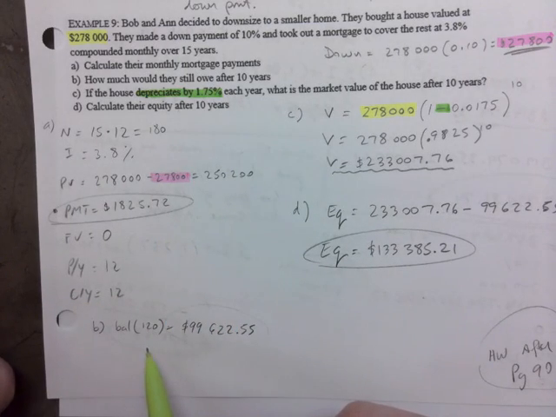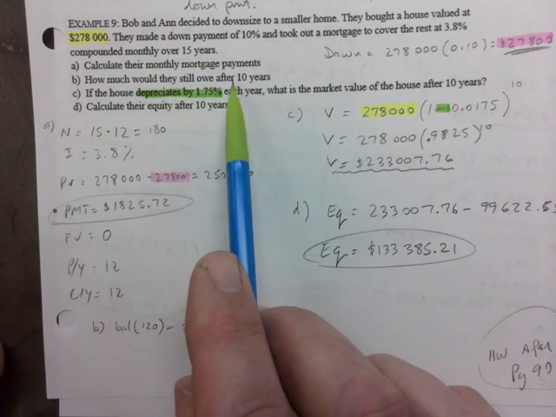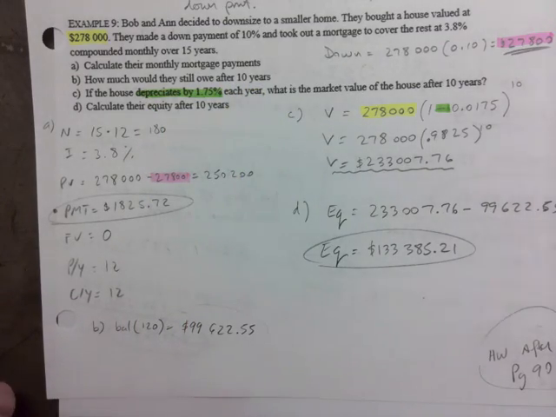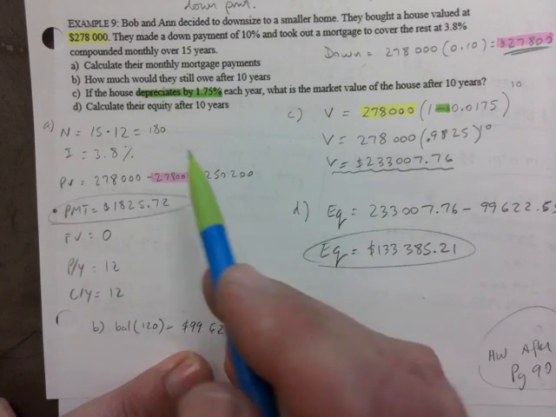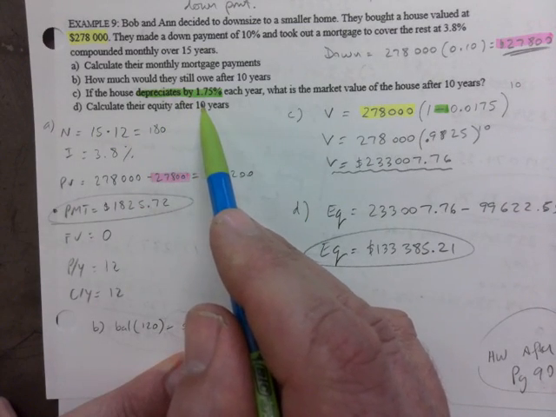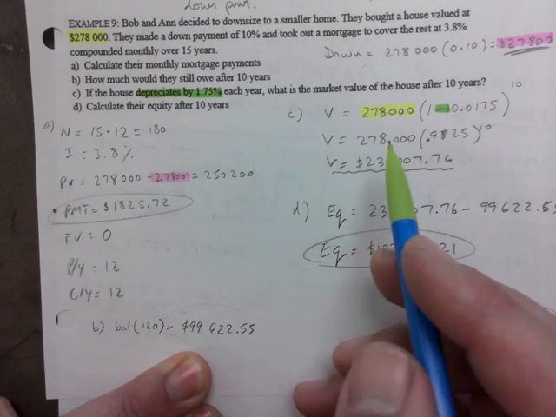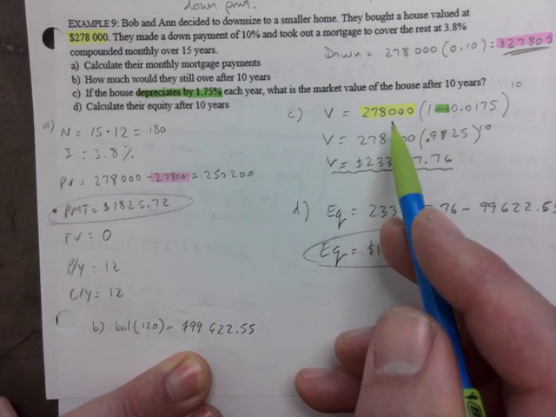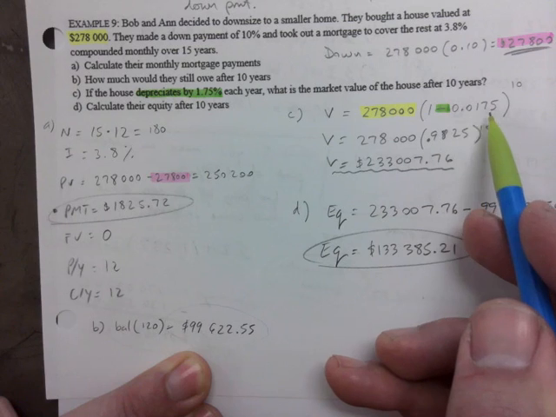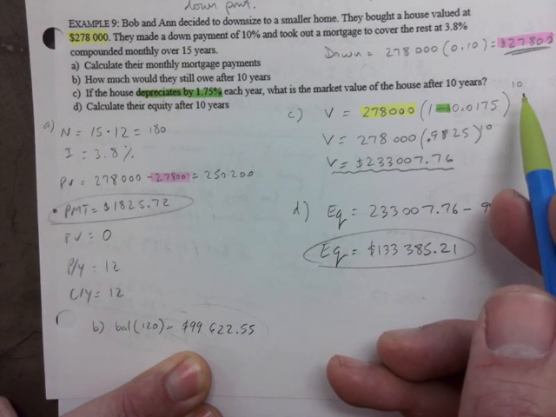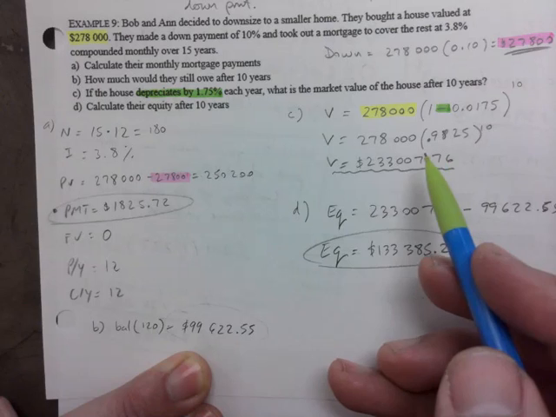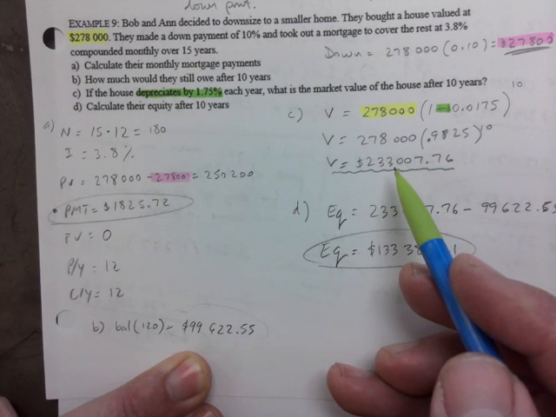For B, how much will still be owed after 10 years? So it's just 10 times 12. So that's how much will still be owed. And C, it says depreciates, right? The value of the home depreciates. So using the formula, the value of the home will be 1 minus the depreciation rate to the power of 10, because we're talking about 10 years. So the value is this, okay?